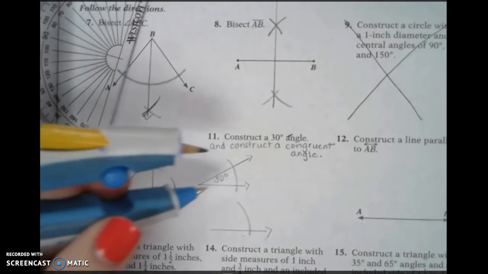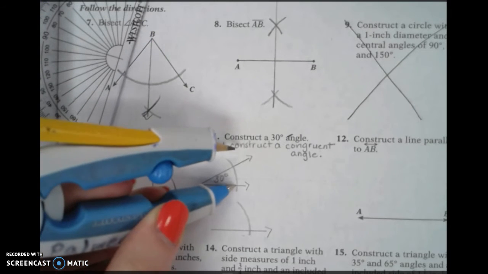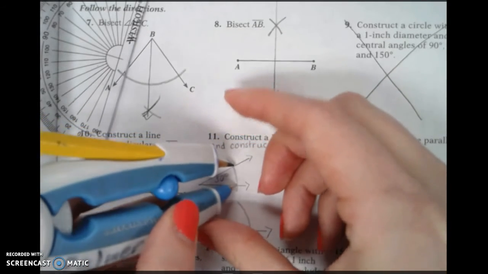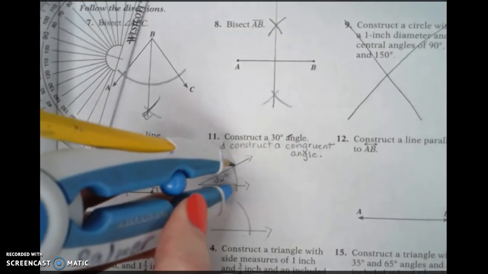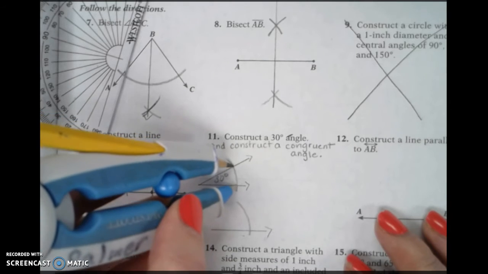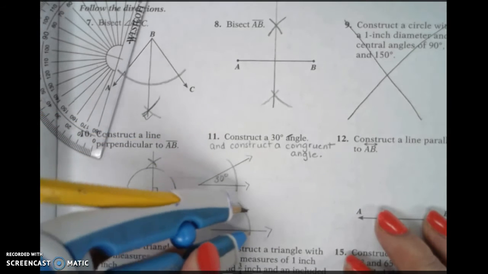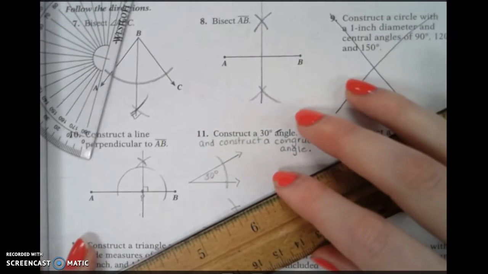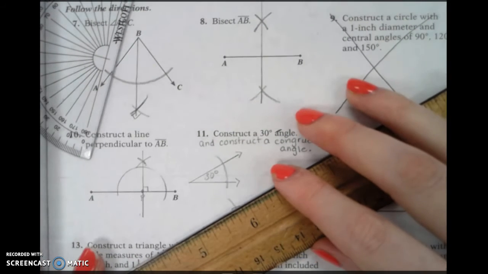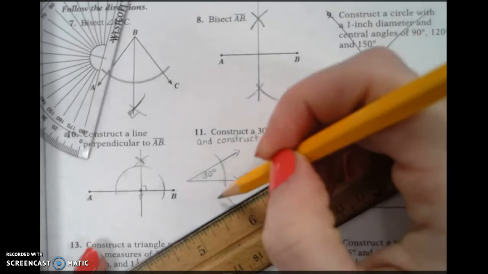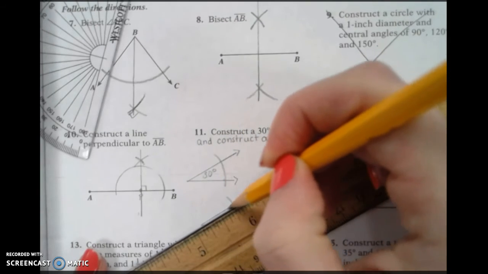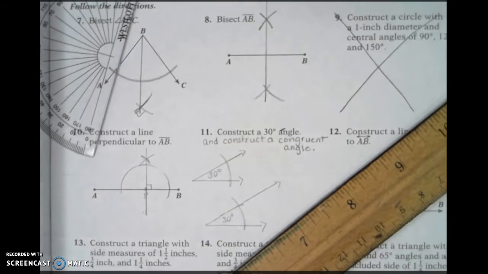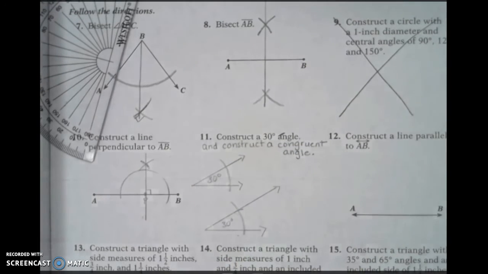Now your last step is to measure the distance of the opening of the arc you've already created. So adjust your compass accordingly. And once you have it measured, then go ahead and copy it down onto your new angle and mark it off. And then you can connect your tick mark with the vertex. And now you have made another 30-degree angle using your compass instead.